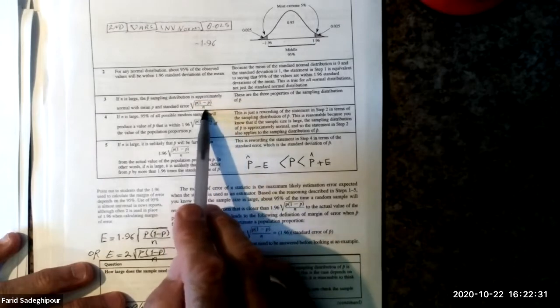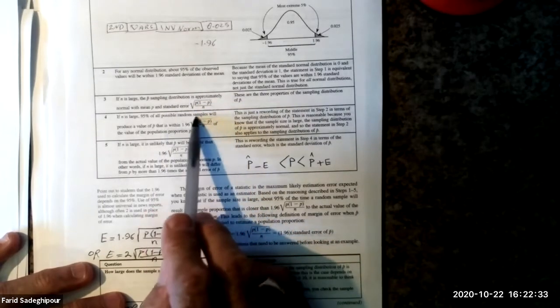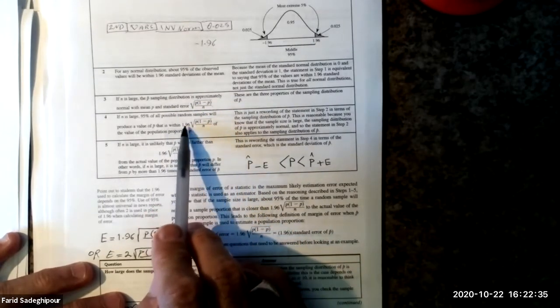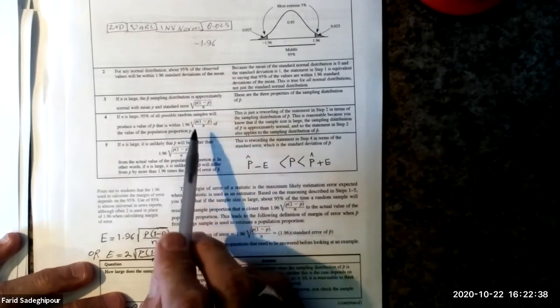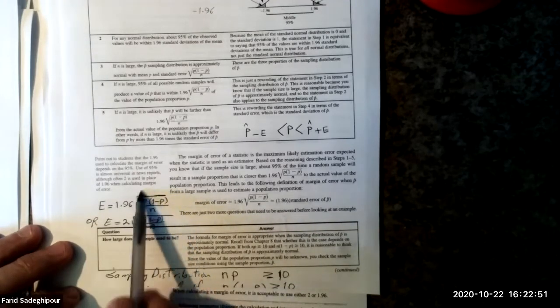So just the radical, they call it a standard error. When you take the radical and multiply by 1.96, that gives you the margin of error. Margin of error, which normally we show with the letter E, is when you take 1.96 and multiply by this radical. This radical, they call it standard error.